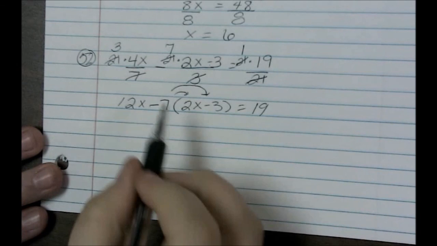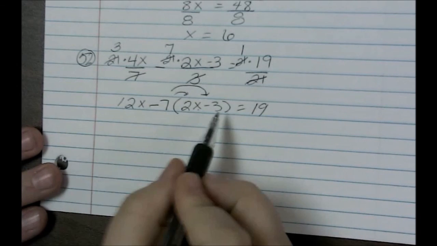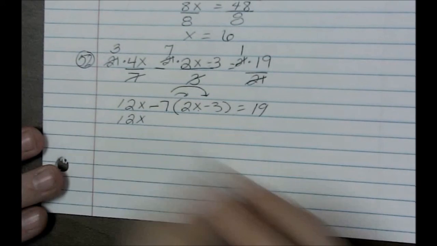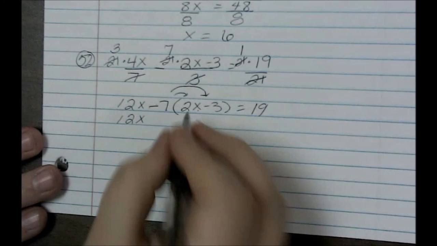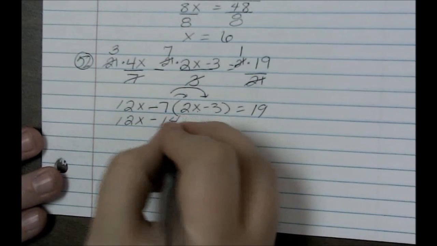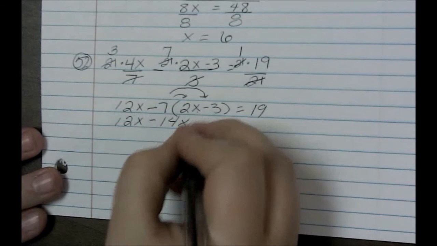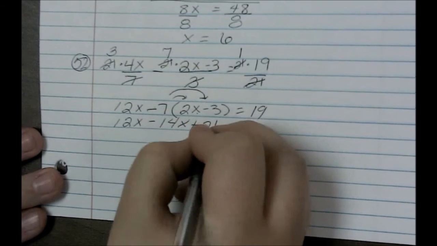So what we're going to do is distribute that negative 7 into each term in that set of parentheses. So I bring down that 12x and say negative 7 times 2x is negative 14x. Negative 7 times negative 3 is a positive 21.